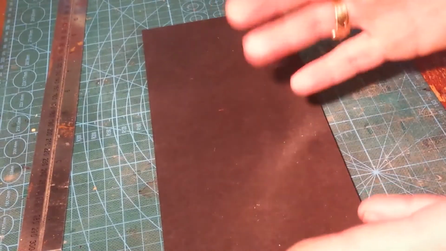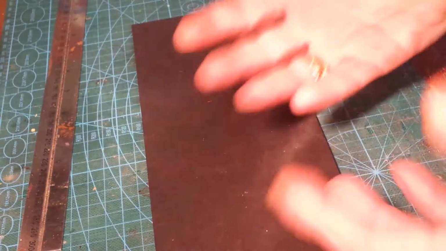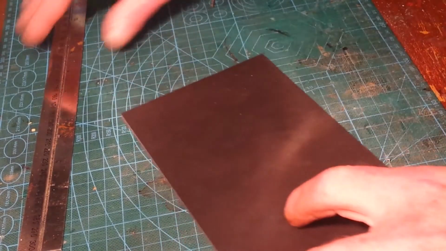I just said I'd do a little quick tutorial on how I do cobblestone roads. Not how cobblestone roads are done, but on how I do them. Also, just a little bit on the foam board, which is what I use for the cobblestones.